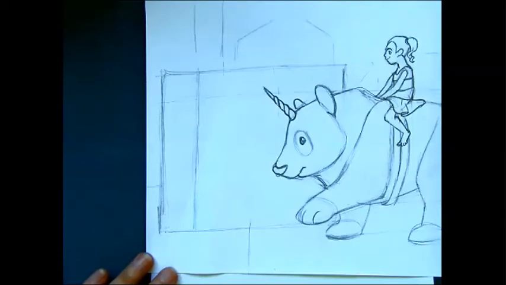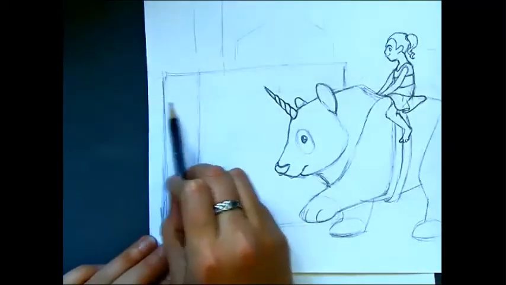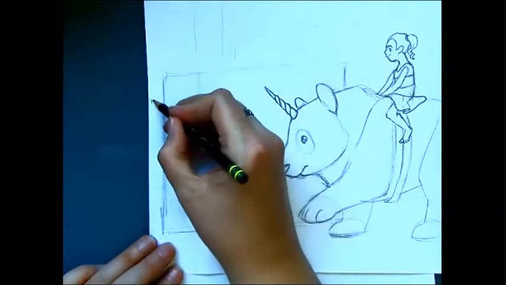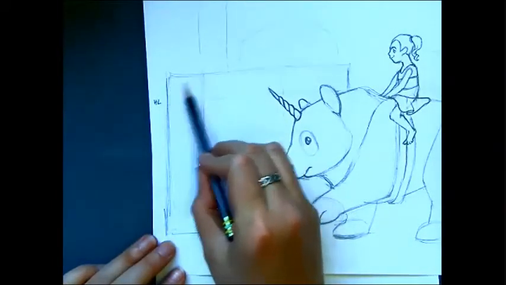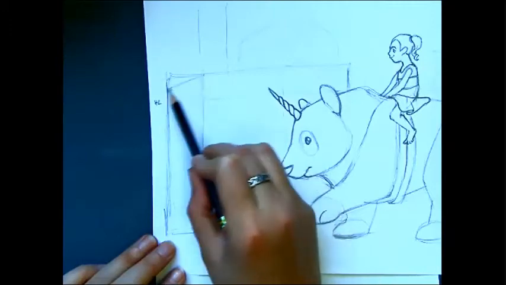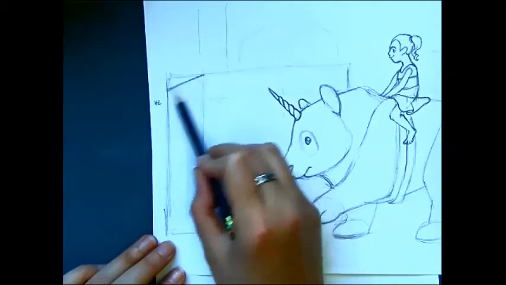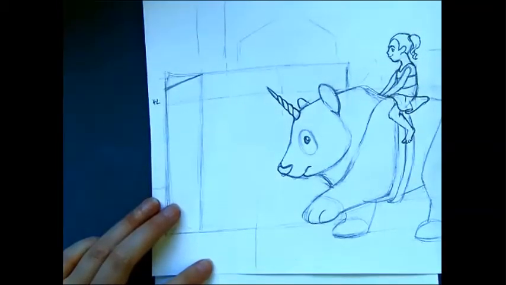Now I have to figure out my perspective lines. Oh, perspective. All I need to know is that horizon line, let's put an HL on there, horizon line. Since this is above the horizon line, it's going to be tilted. And I'm just going to pick a real subtle tilt.